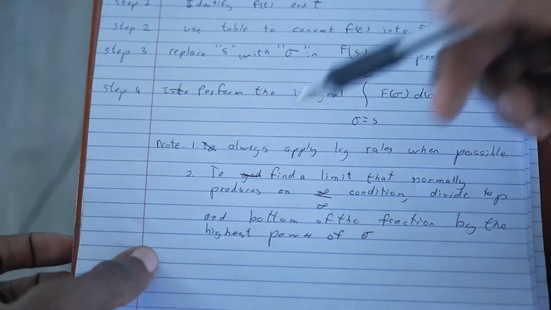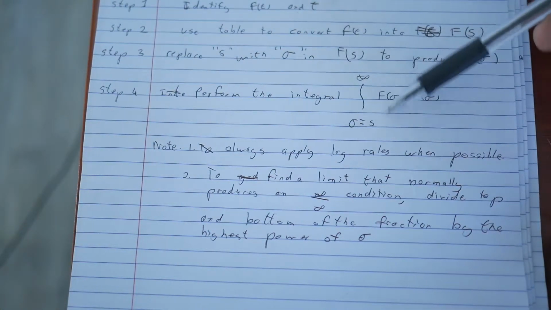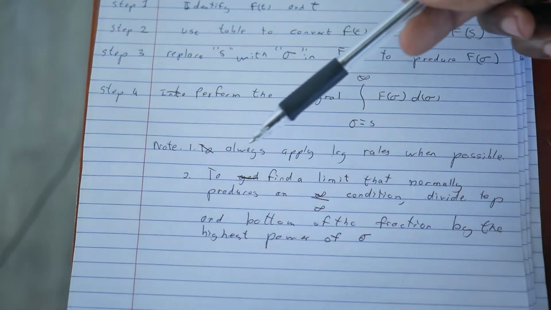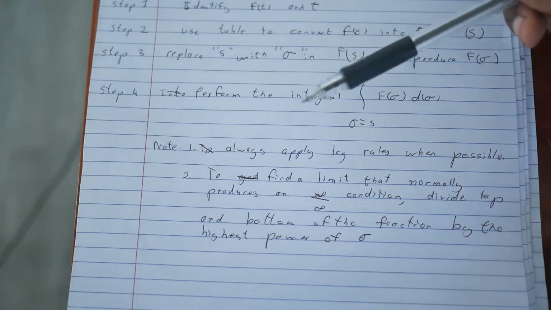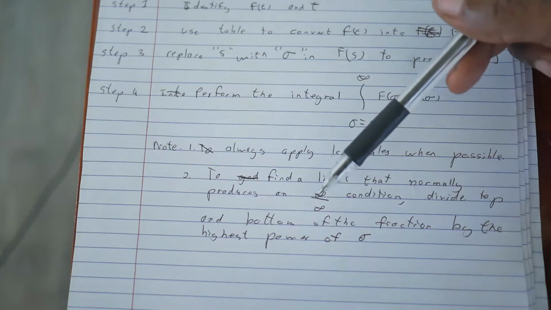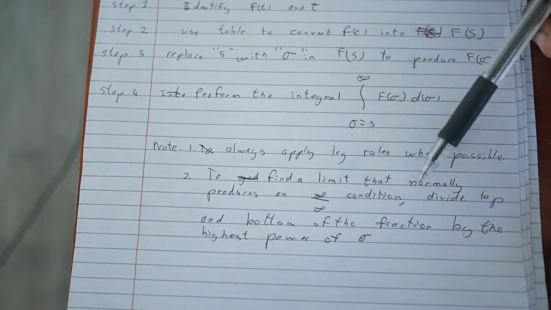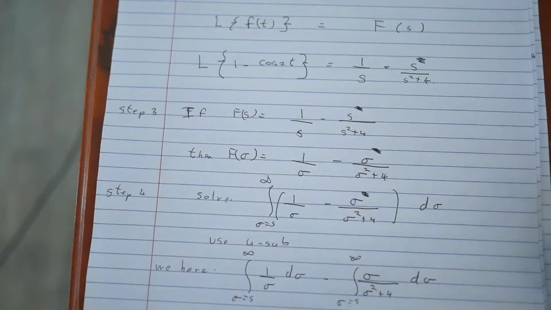And please note these notes. These notes are for the integration. When integrating, always apply log rules when possible, and if you have to find a limit that normally produces an infinity over infinity condition, divide the top and bottom of the fraction by the highest power of sigma.